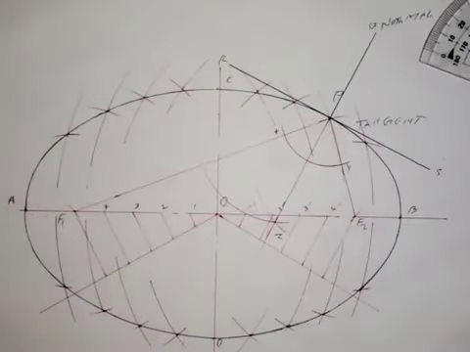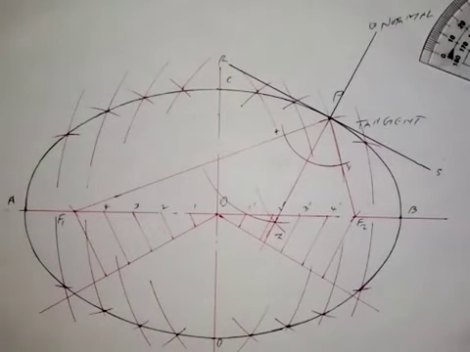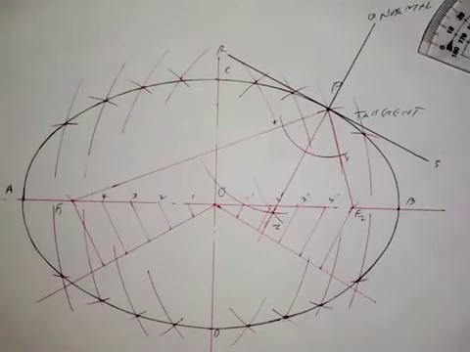So this is how we can construct an ellipse by the focal point method, and also draw a tangent to a point on it. It's as simple as I've shown it here. All you need to do is to practice.